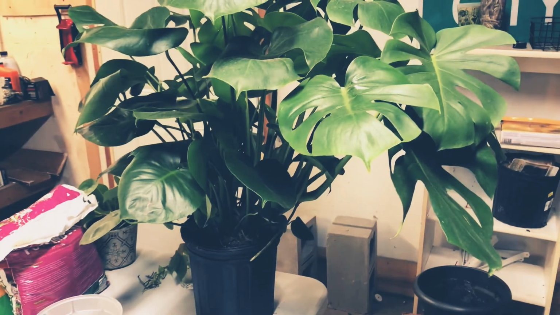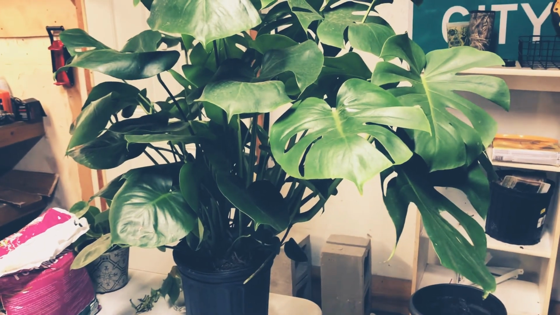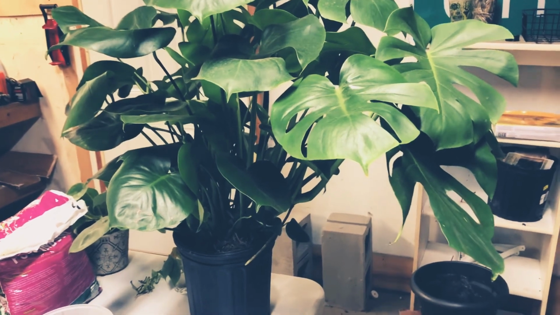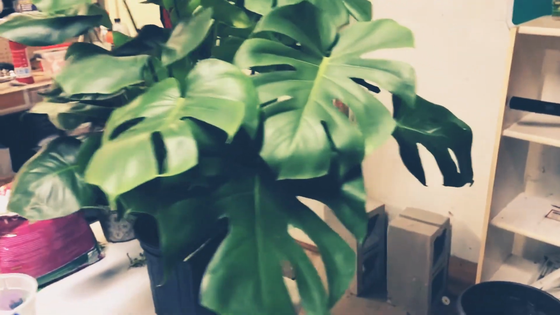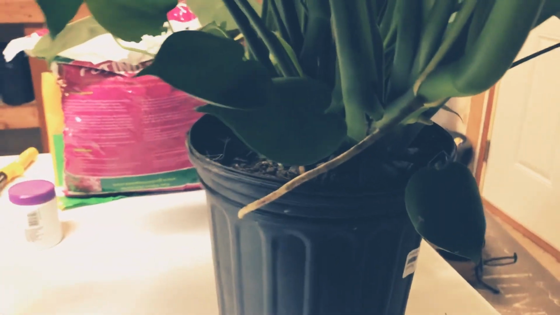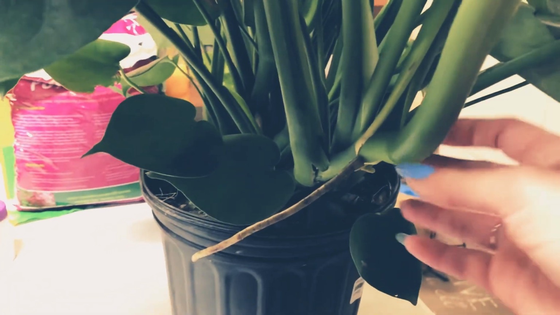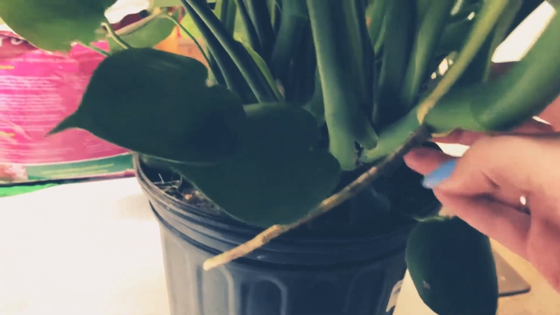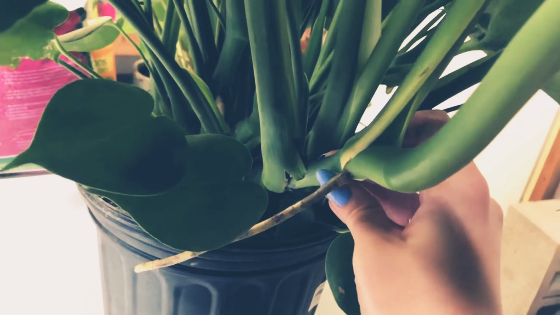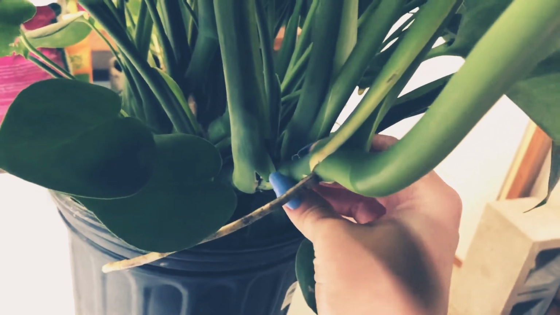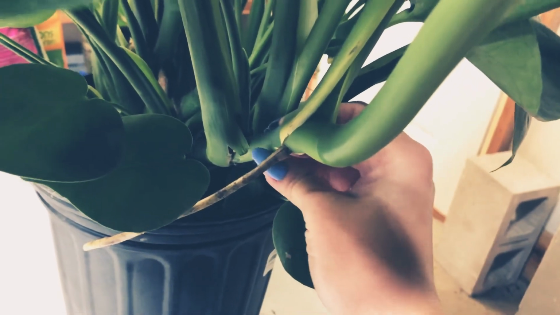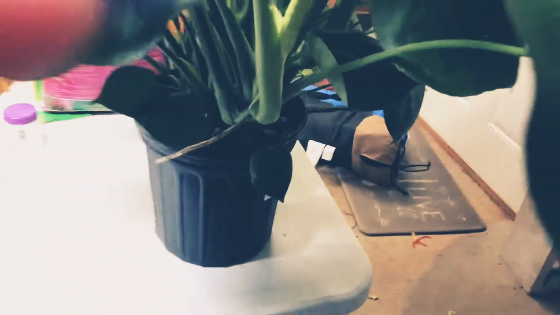So this plant is called a Monstera plant, and the easiest way to propagate this plant is to locate an aerial root, which is what this is right here. And what you do is you grab this section and then cut 1 inch below the root.